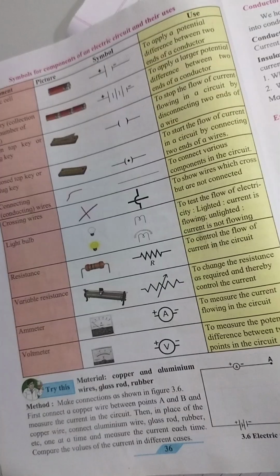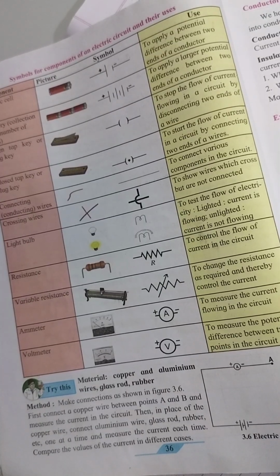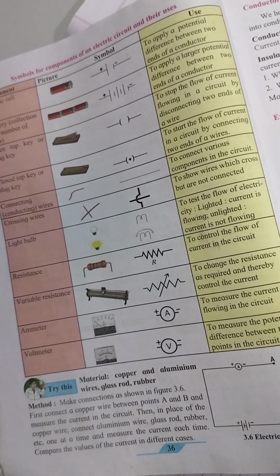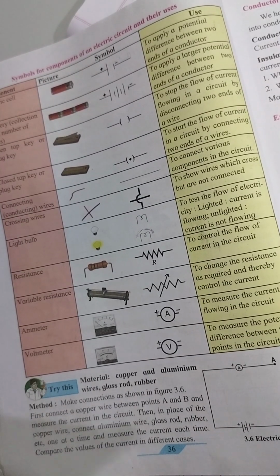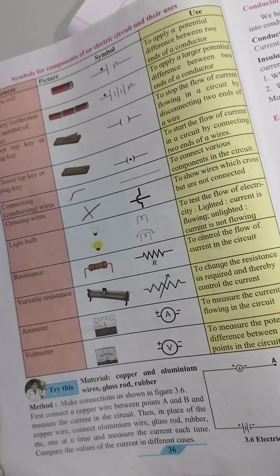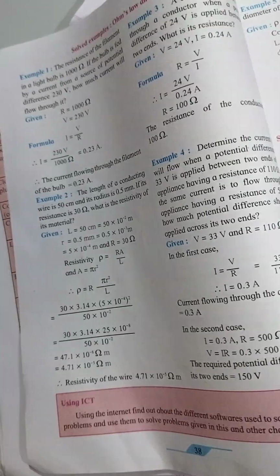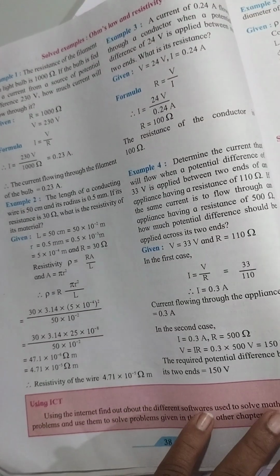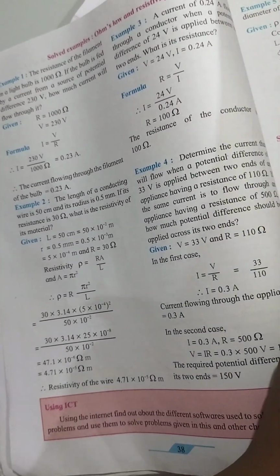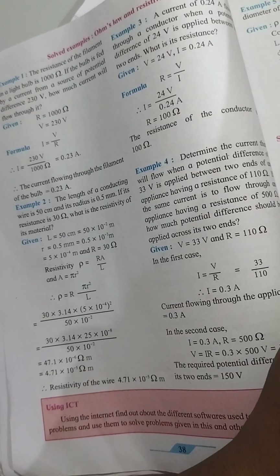So we will stop here. Tomorrow we will see how Ohm's law is obeyed, then conductors and insulators, then how resistances are connected in series and parallel, and what examples are given in your textbook. We will see it in the next videos.